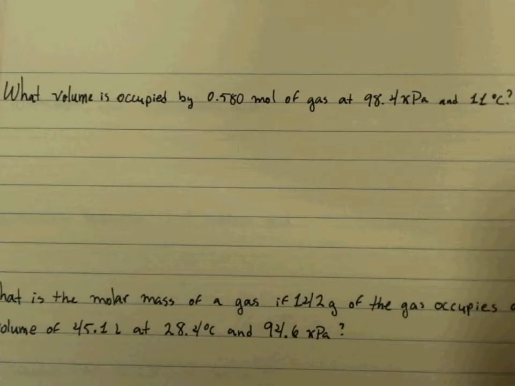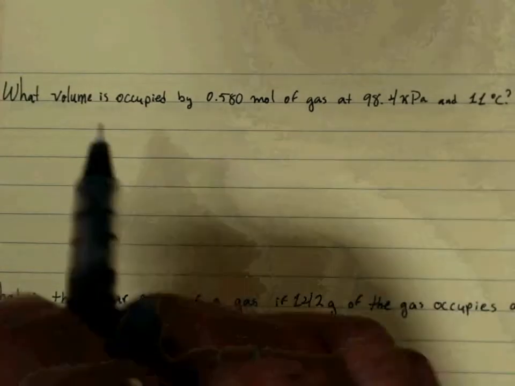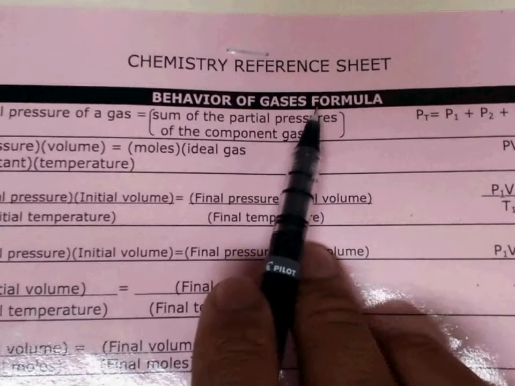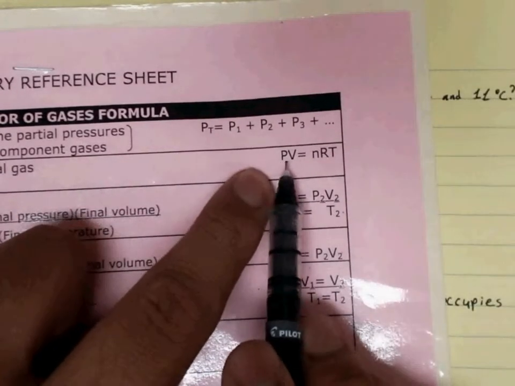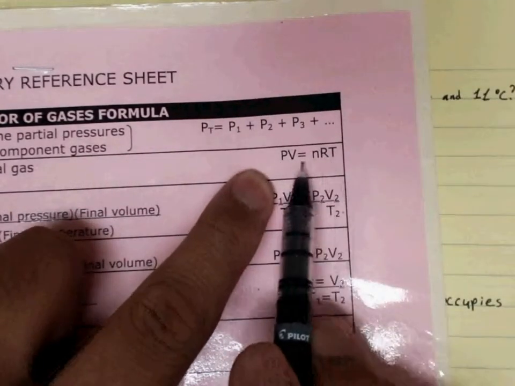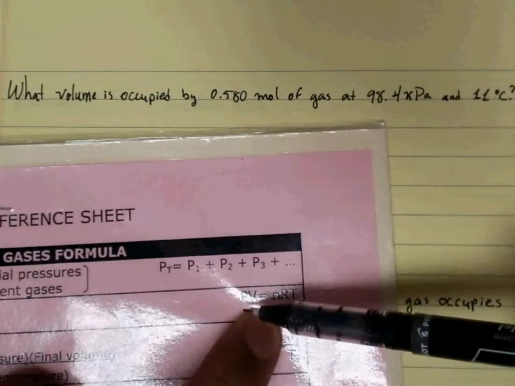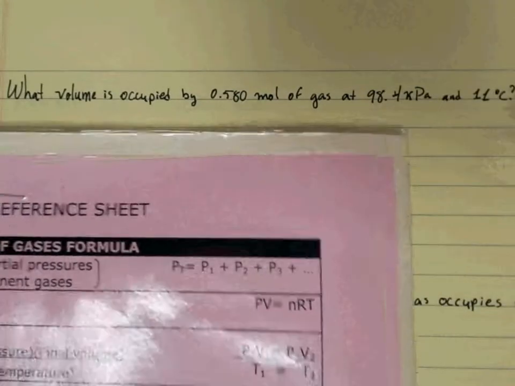Alright, video 3. What volume is occupied by 0.58 moles of a gas at 98.4 kilopascals and 11 degrees Celsius? So it's asking for volume of a gas, and because it says gas, I know to look at my behavior of gases formula. I have an equation that has pressure, volume, moles, constant, and temperature. So I have moles, I have pressure, I have temperature, and it's asking for volume, and my R is always given, so I'm going to use this equation.